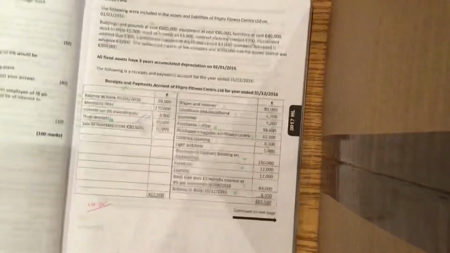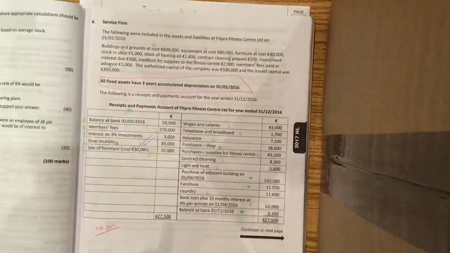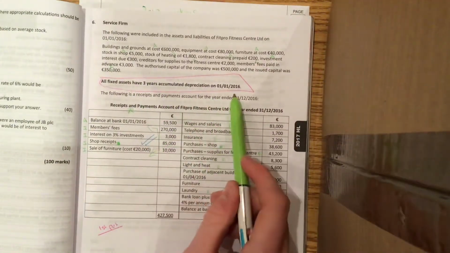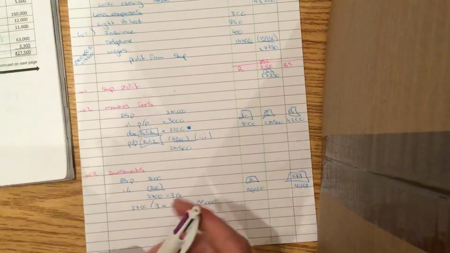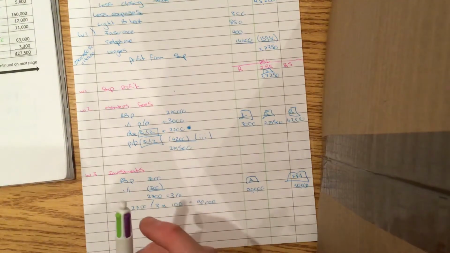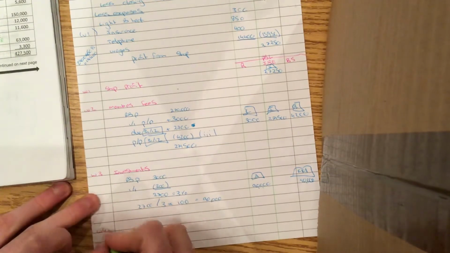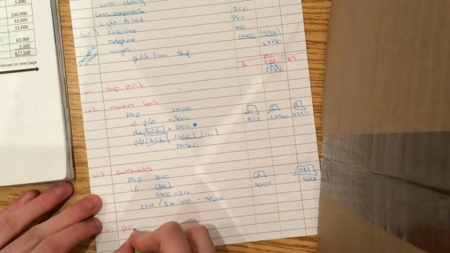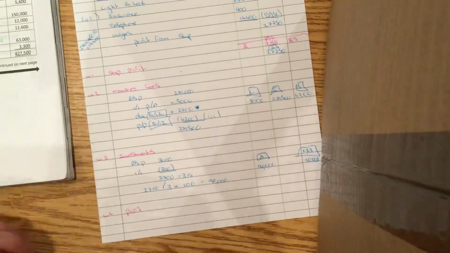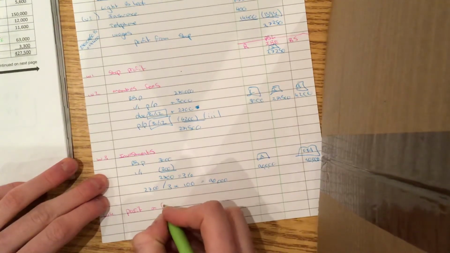Now, before we do it, I want to draw your attention to this here. So all fixed assets have 3 years accumulated depreciation on the 1st of the 1st, 2016. Is that all right? So I want to get my profit or loss on disposal. Okay, so working four we are going to do that. We're going to do profit. Obviously, it's a profit, lads. Why? Because it's in the receipt side. So obviously, it has to be a profit. Profit on furniture.